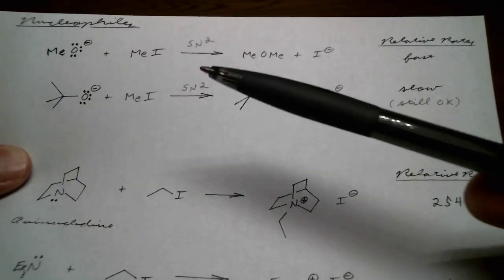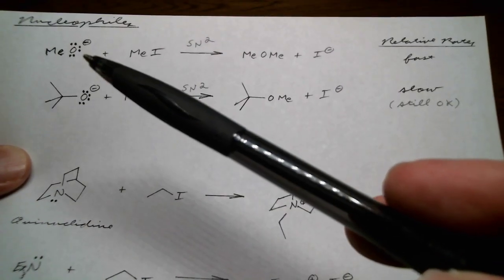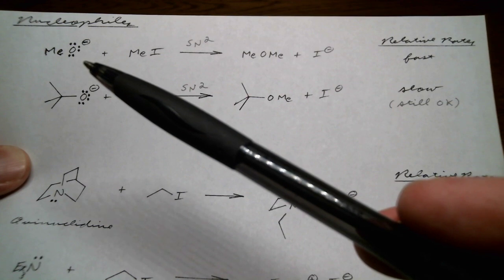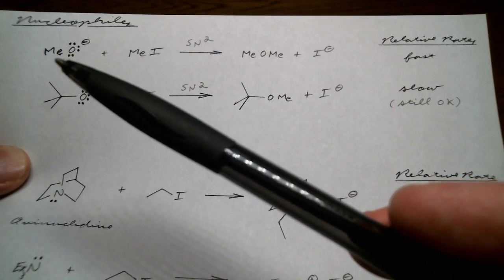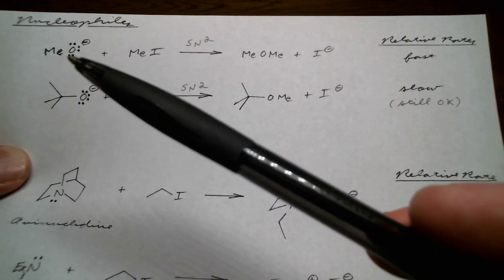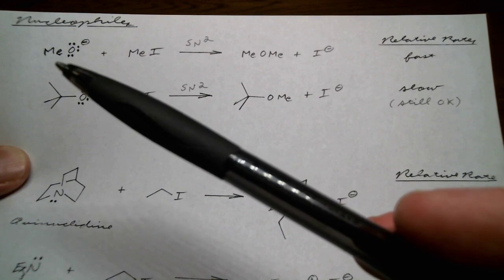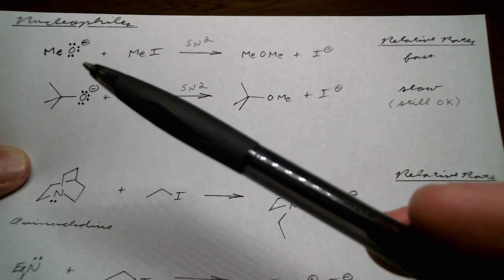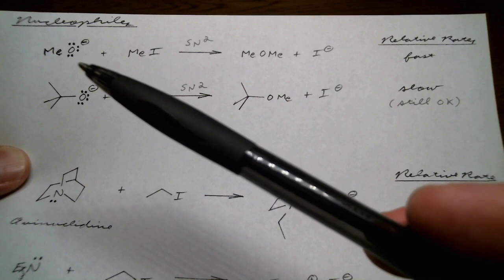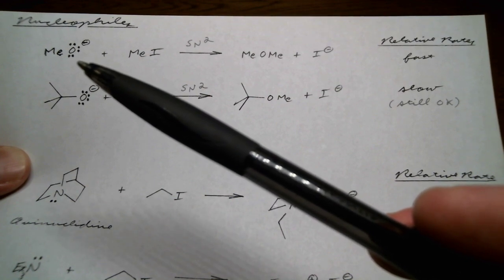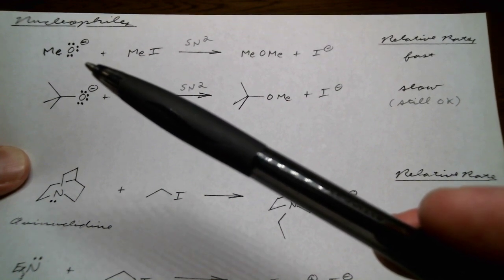So let's start with methoxide. Methoxide's kind of like hydroxide, except instead of an oxygen-hydrogen bond, we've got an oxygen bonded to a methyl group. They have similar relative basicities. Methoxide is just about as basic as hydroxide.